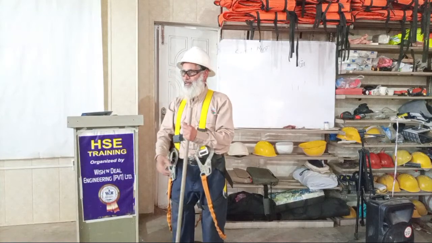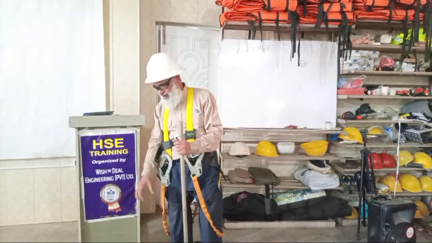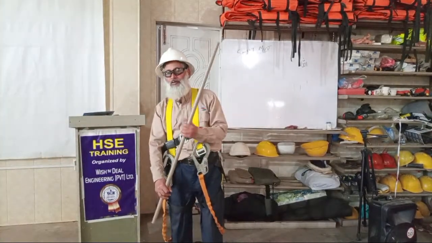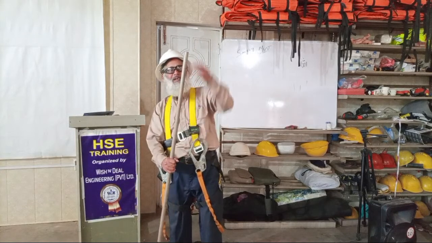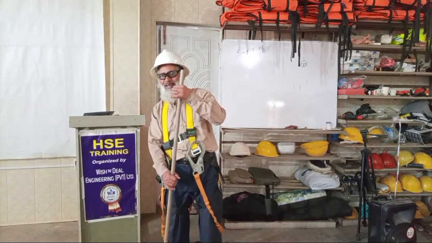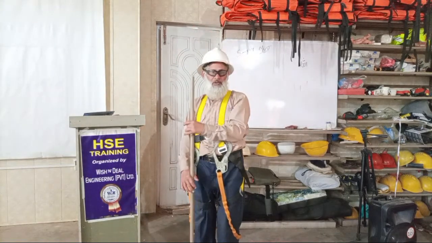Okay, and they are using mostly rope and pulley. If they are using a rope or pulley, they tie the material from two places. One they keep inside the basket, then they tie one and tie a second. Then after that, the tube goes up there. They can pull.